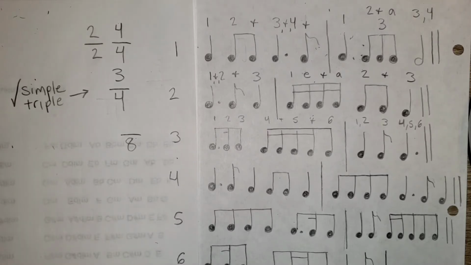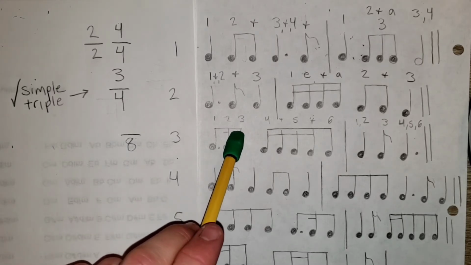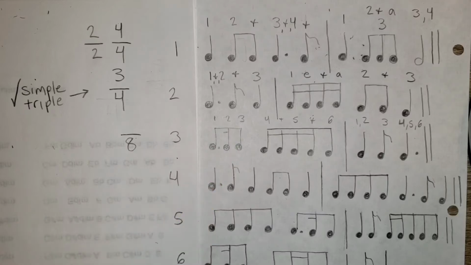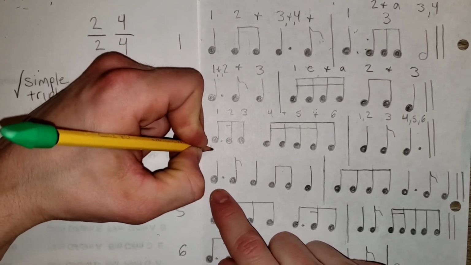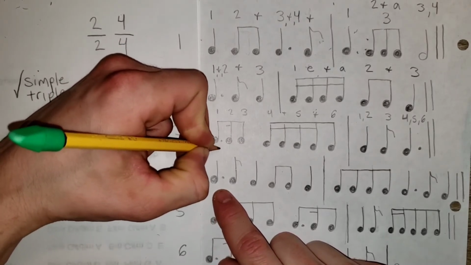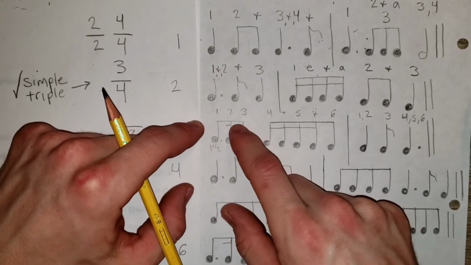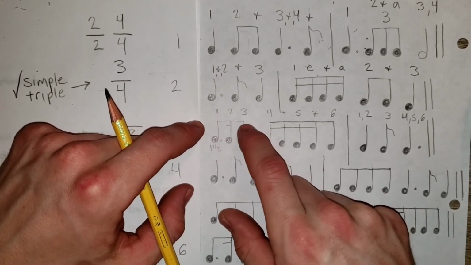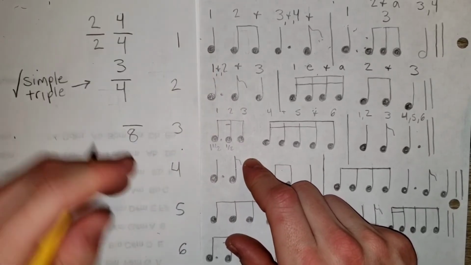And I explained this in my first lesson, but I'll explain it in this one in case you didn't see it. When you see a dot and a half line, they cancel each other out. Why? Because this note right here is 1.5 of these notes. When you're splitting this note, you're cutting it in half. So now you have a half note.